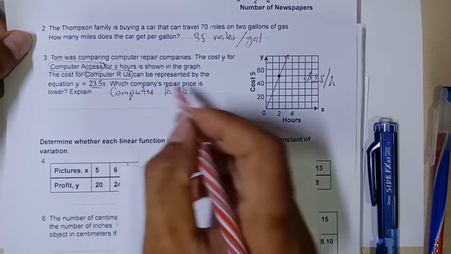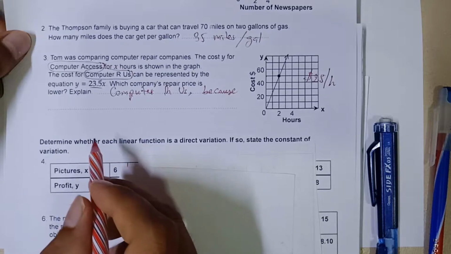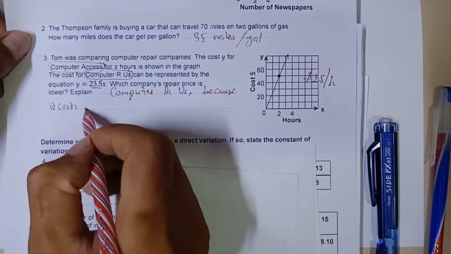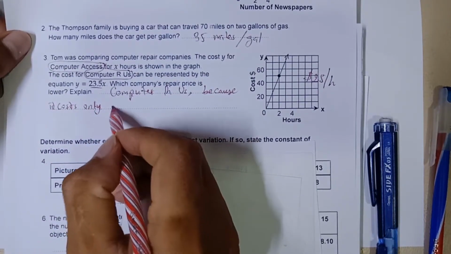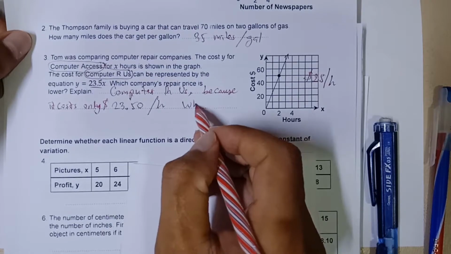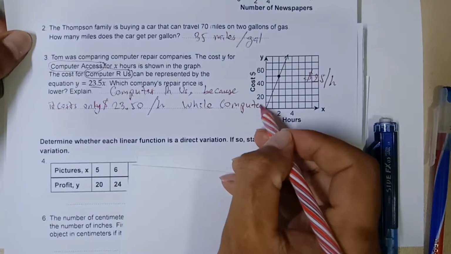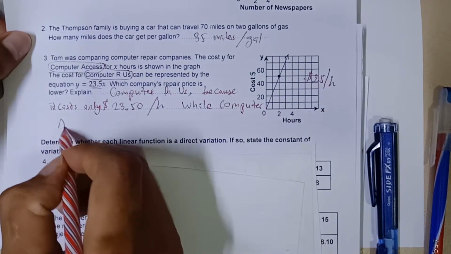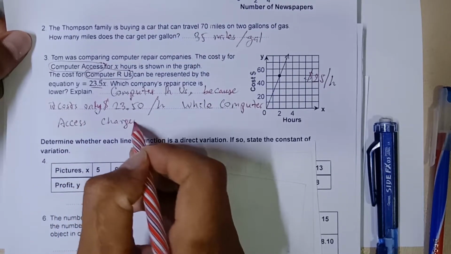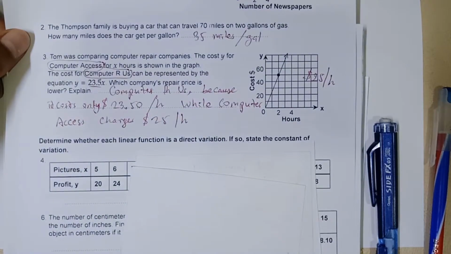Explain. Because Computer R Us costs only $23.50 per hour, while Computer Access charges $25 per hour.